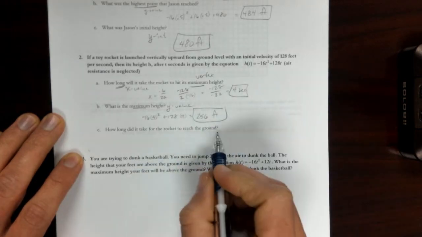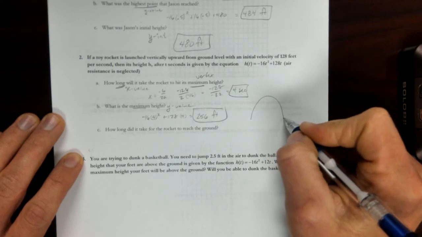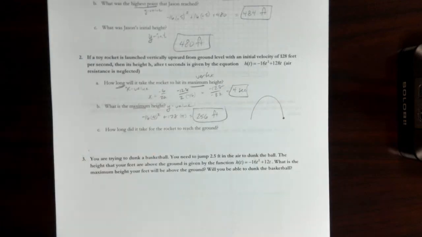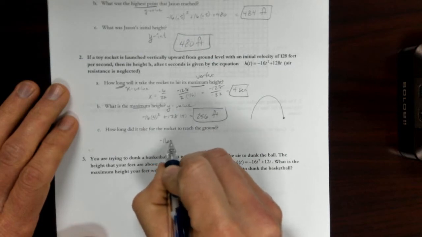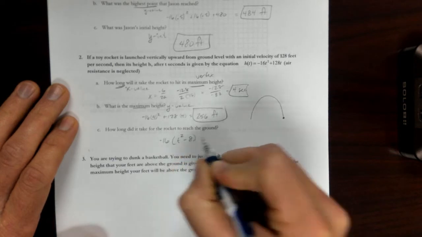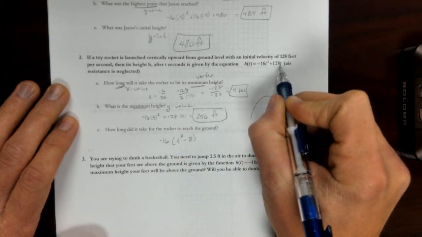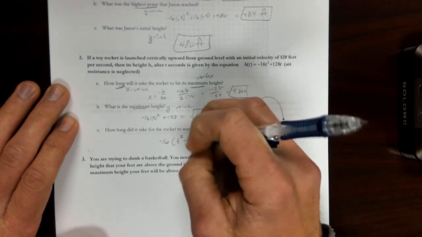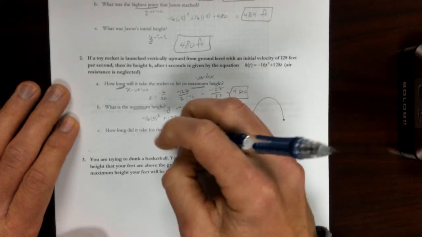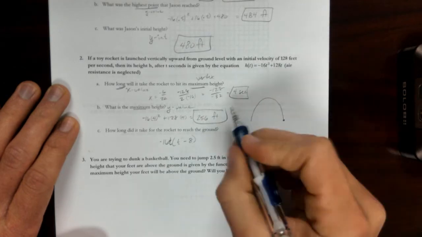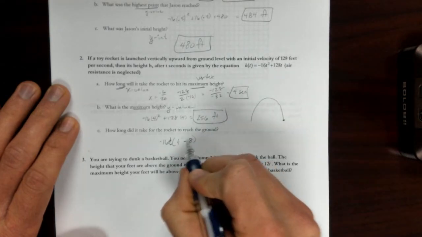It says, how long did it take for the rocket to reach the ground? So I'm wondering, what is the second root? All right, so I can factor this out. We're looking for the GCF, which is going to be negative 16t. We factor out negative 16t, so we get t, and then we factor out a negative 8 out of this, so it's t minus 8.